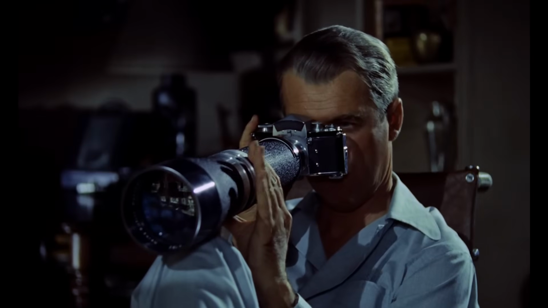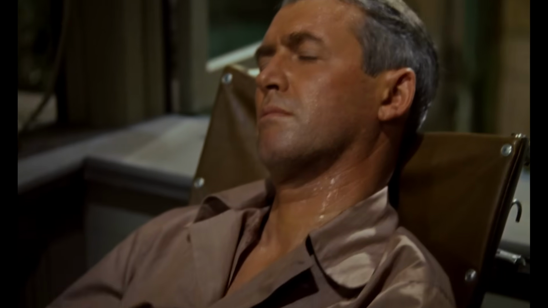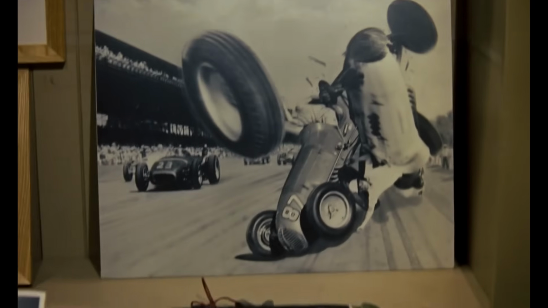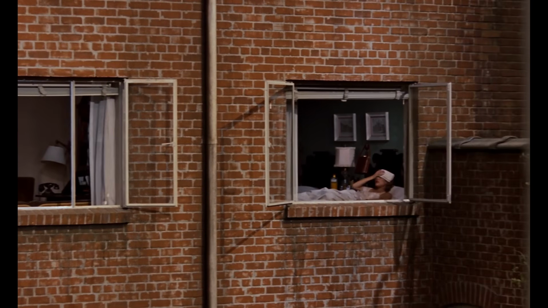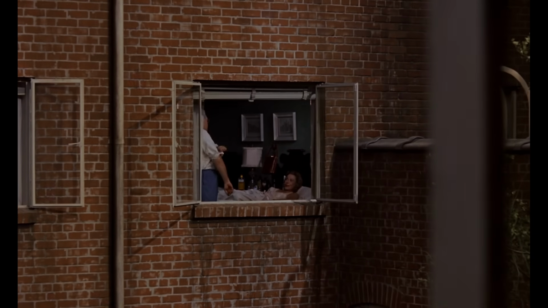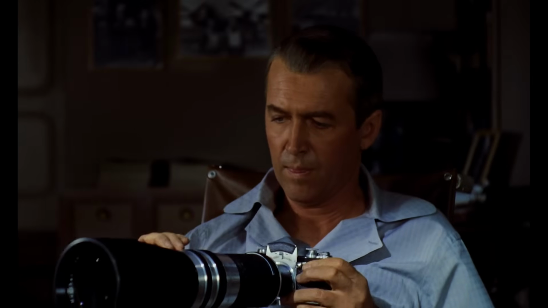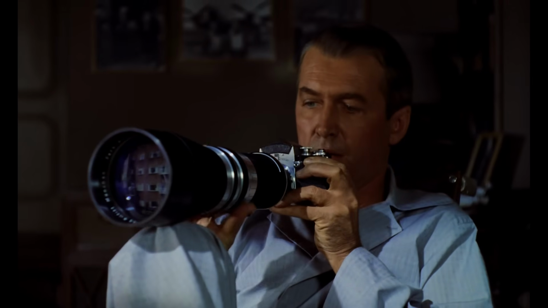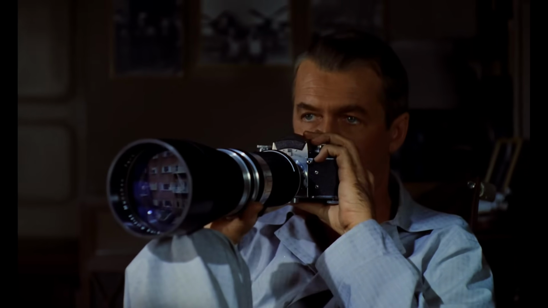Now, if you don't know, Rear Window is the story of a professional photographer who is confined to his apartment for several months, having broken his leg in a photography-related accident. Bored out of his mind, with nothing else to do, he begins to pass the time by watching his neighbours through the rear window of his apartment. And in order to watch more closely, he brings out a particularly attractive camera with telephoto lens, which is his constant companion for the rest of the film.